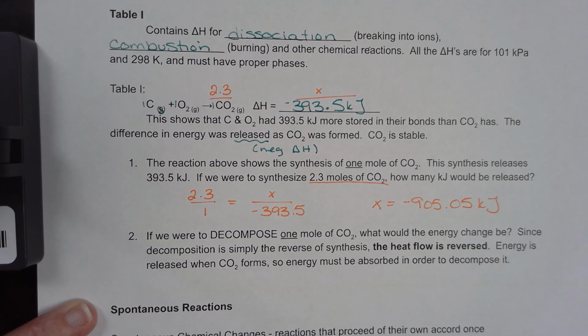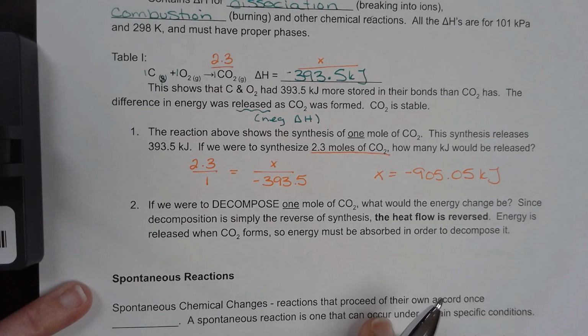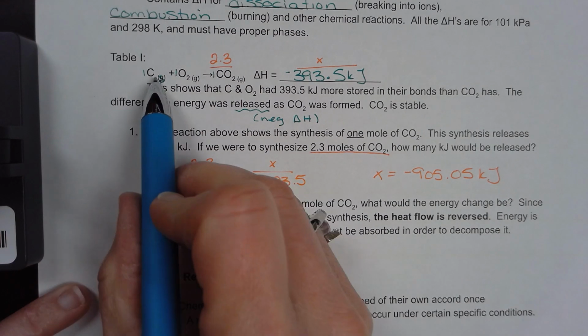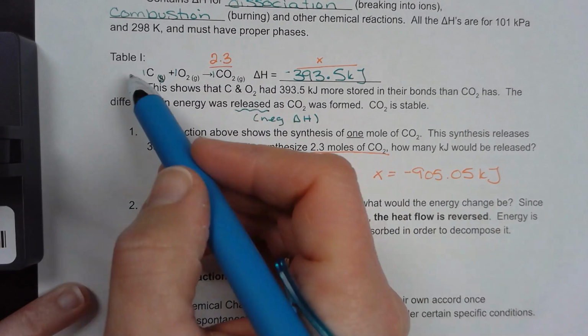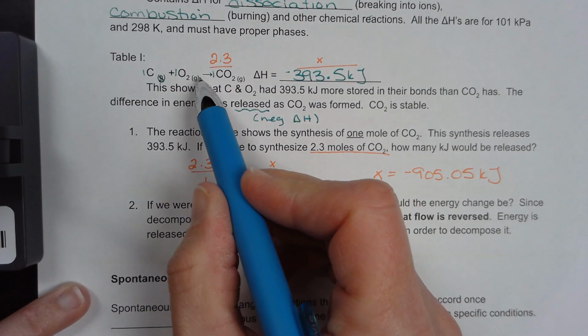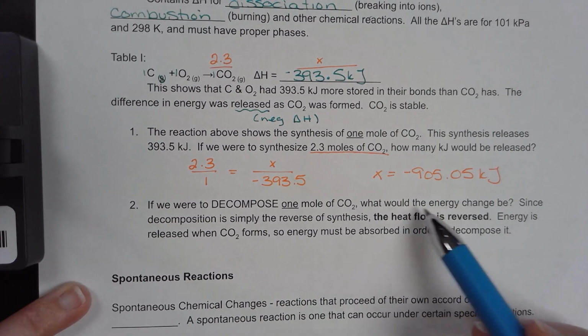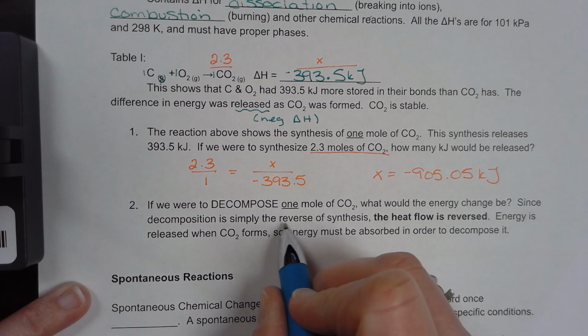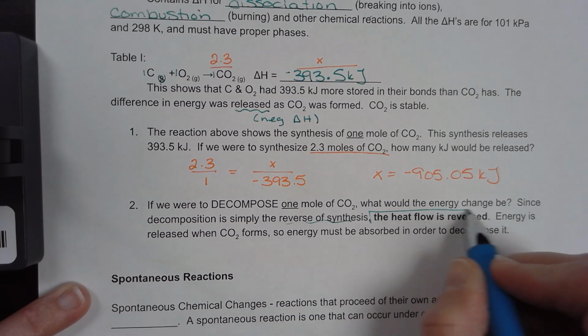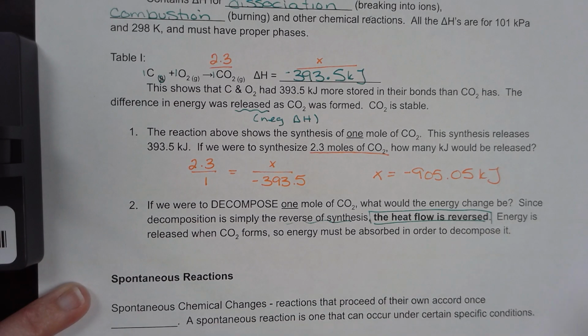Next one is if we decompose. Now, this is a synthesis reaction, so to reverse it would be the decomposition. Carbon dioxide yields oxygen plus carbon solid. What would the energy change? Since decomposition is the reverse of synthesis, the heat flow is reversed. It's no longer being released, the heat is being absorbed, so all we have to do is change the sign.